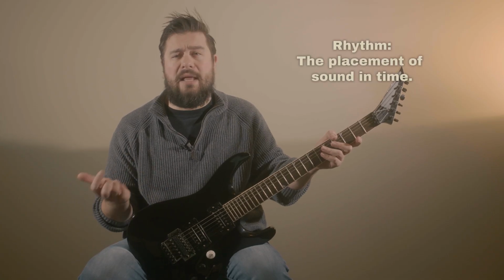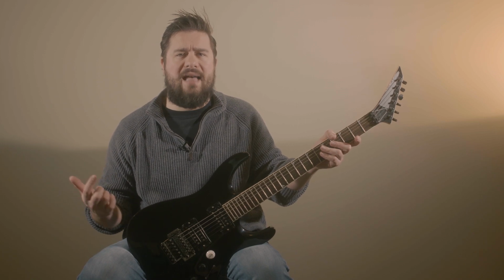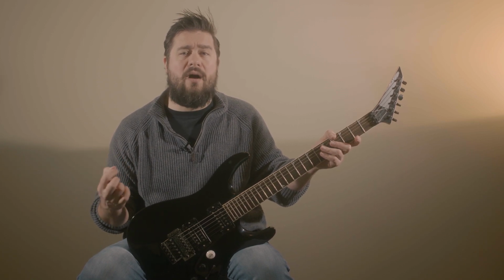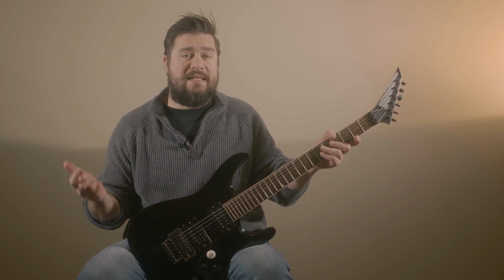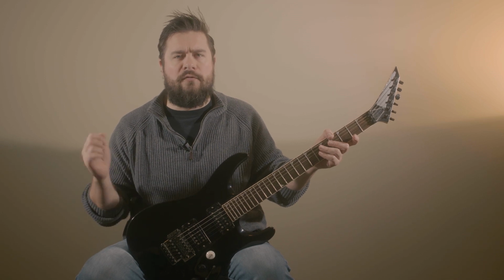Rhythm is basically the placement of sound in time. Or you could say that it is the pattern of sound and silence, or even the pattern of the strong and weaker voices repeating in a song moving through time. For example, a drum pattern. Doof, doof, tsh, doof, doof, doof, tsh.